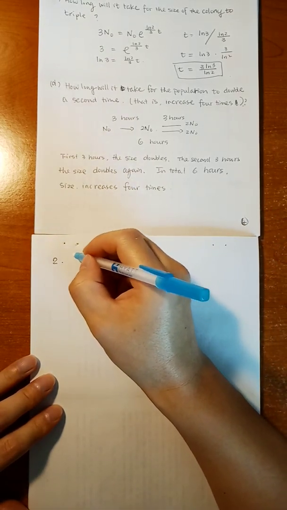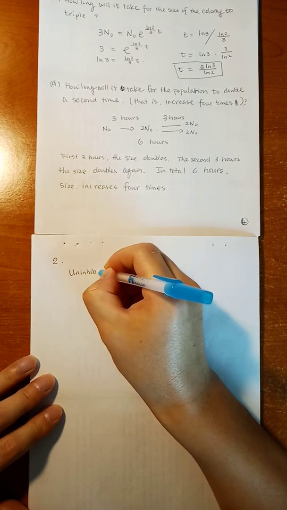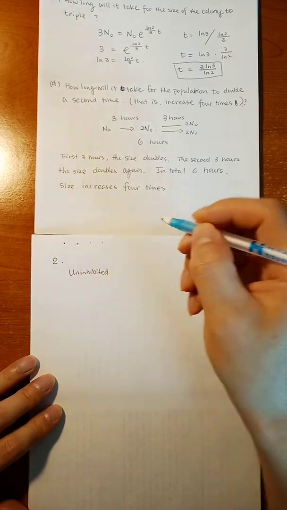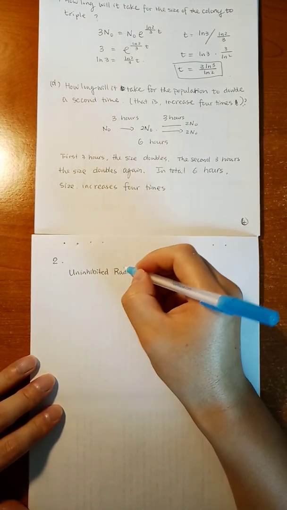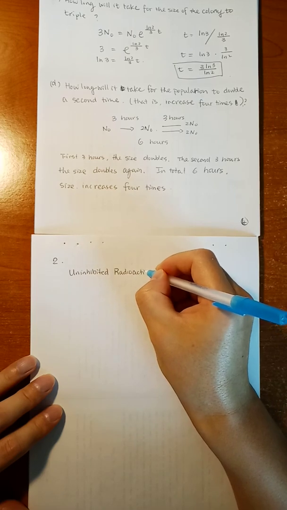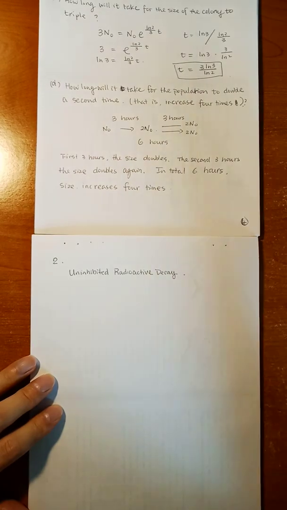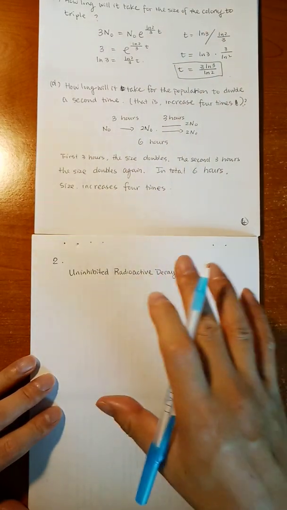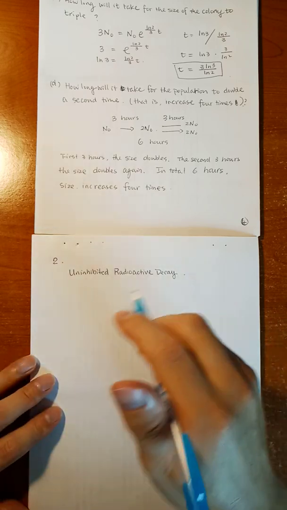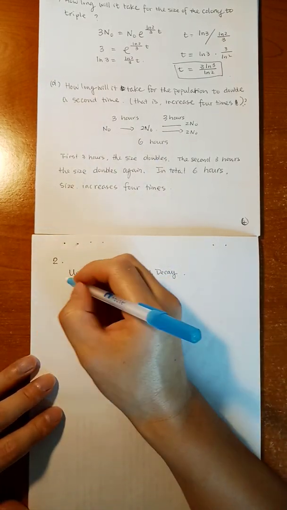So the uninhibited radioactive decay. Okay, that is like the uninhibited growth rate, right? This is an uninhibited radioactive decay.